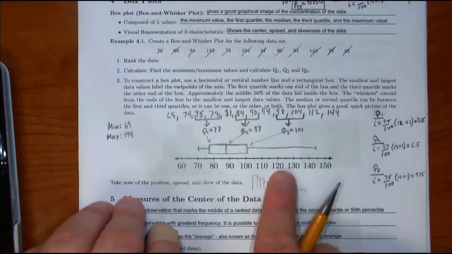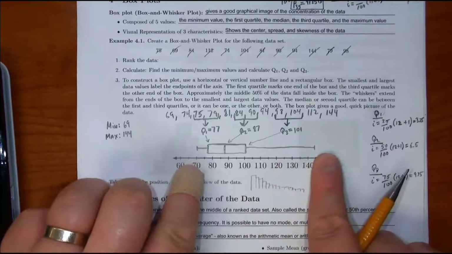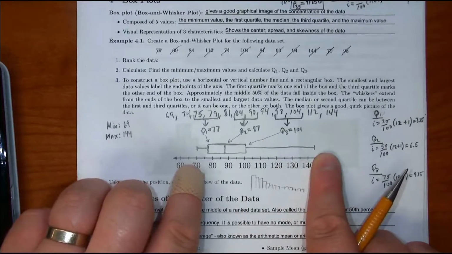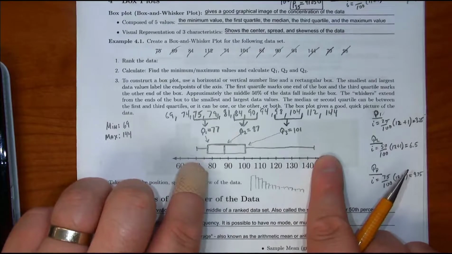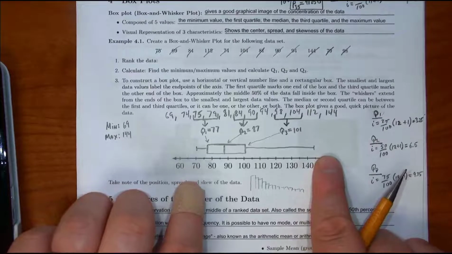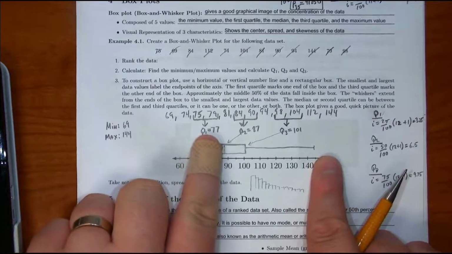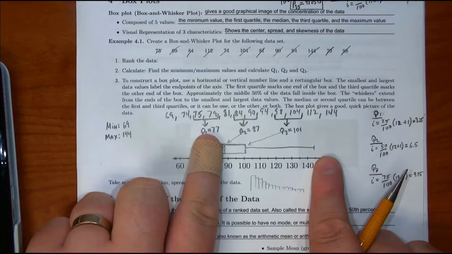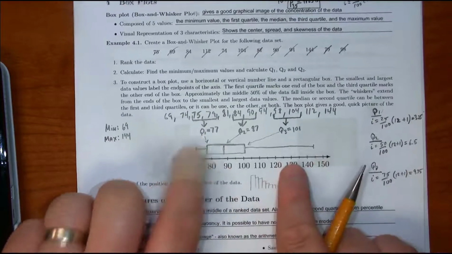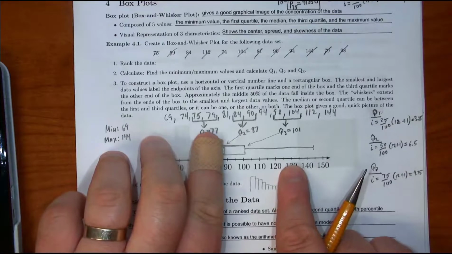So again, center is basically where the box is. Spread, well, that's the whiskers. The left whisker to the right whisker is the spread, and the skewness is going to be toward the wider half of the graph. So here, which half is wider? The right half.